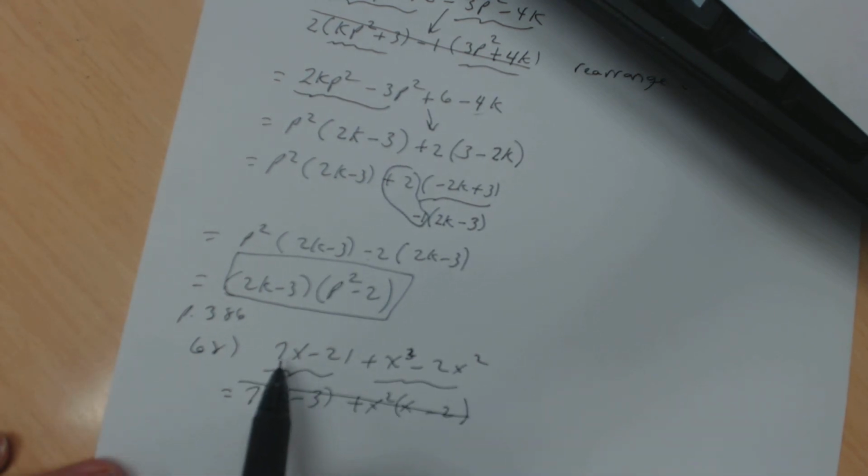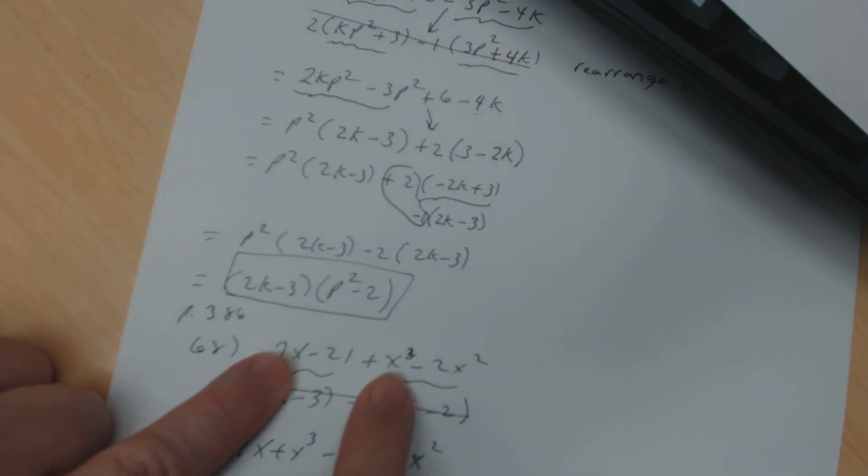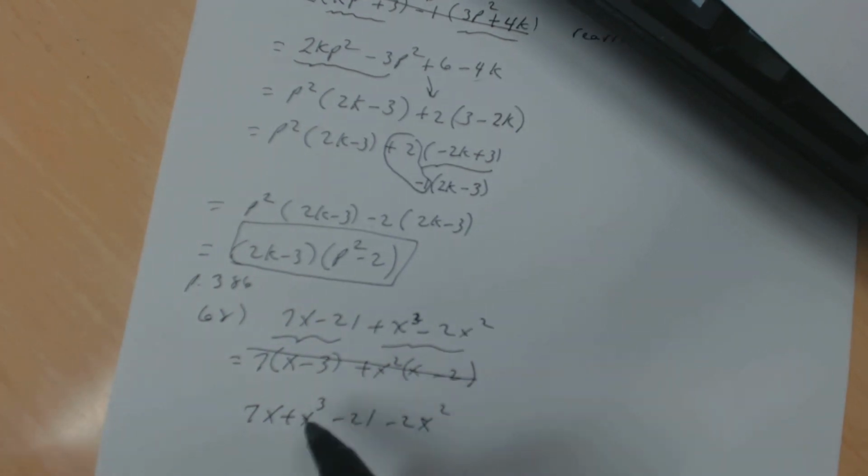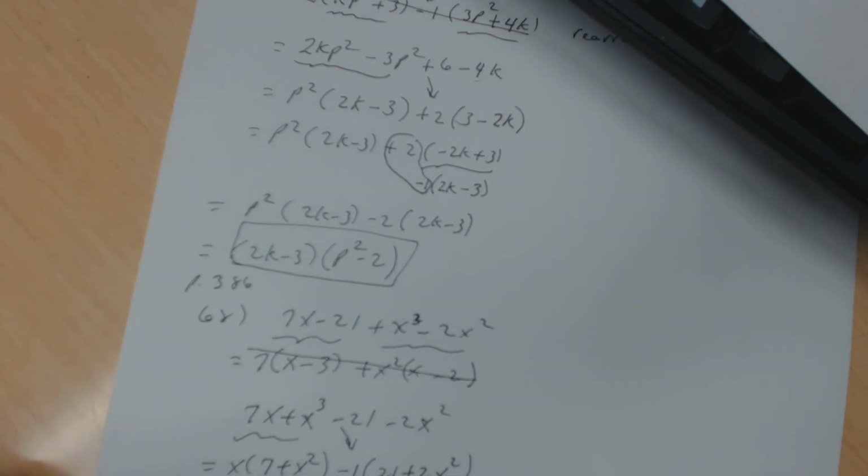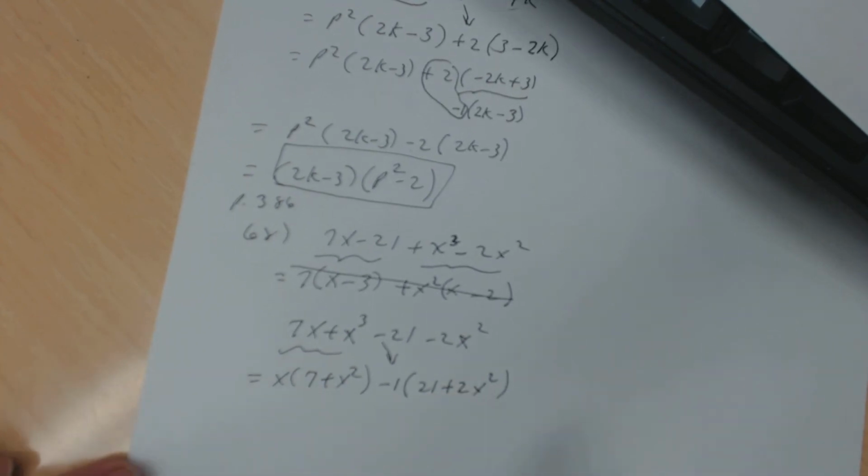So let's put the 7x and x cubed together and see what happens. So 7x plus x cubed minus 21 minus 2x squared. I just put these two terms together and rewrote the other ones. Here now the GCF is x, and I'm left with 7 plus x squared, right? Over here, all I can do is factor out a negative 1, and that'll be 21 plus 2x squared. And notice these two factors are not identical.